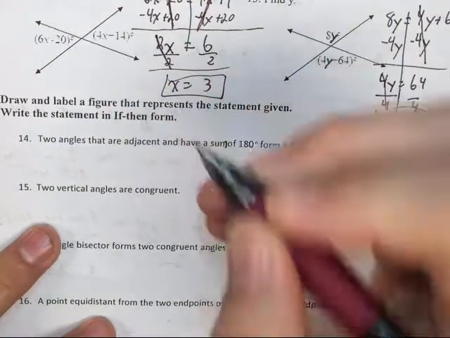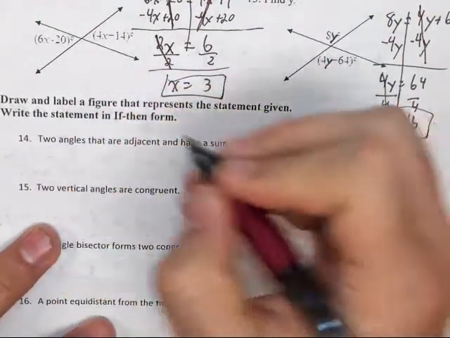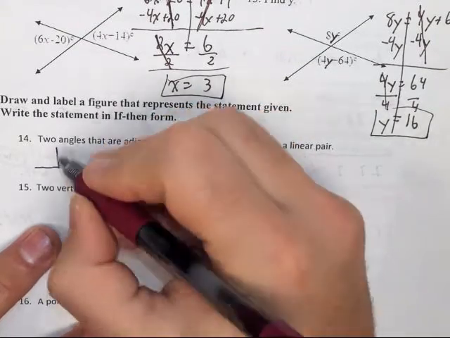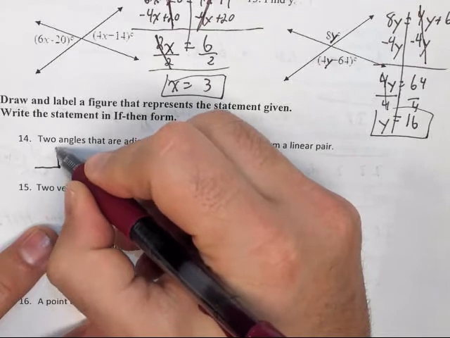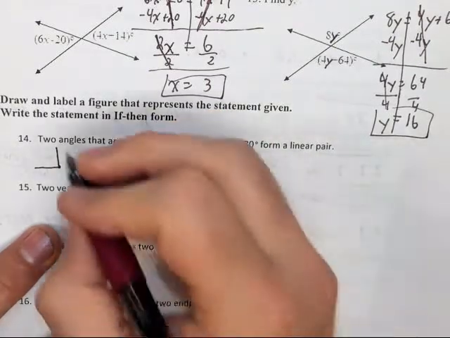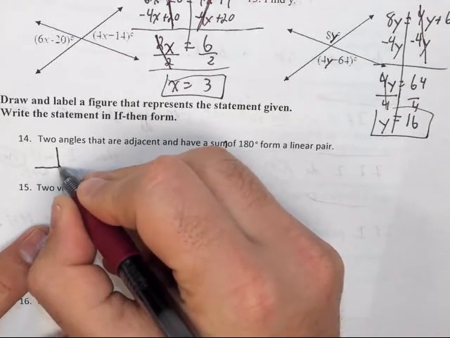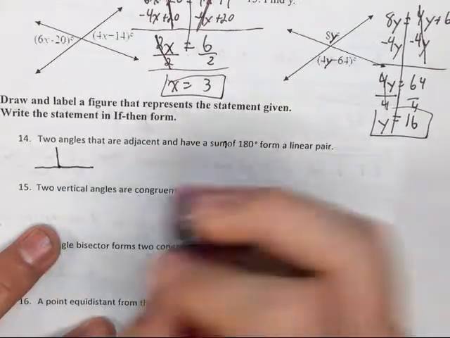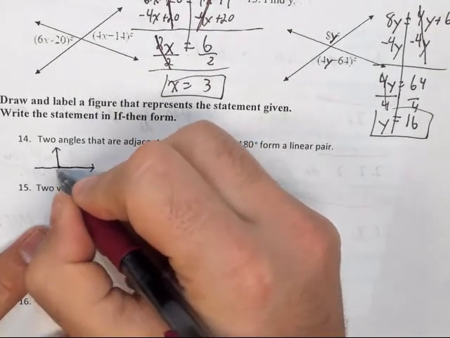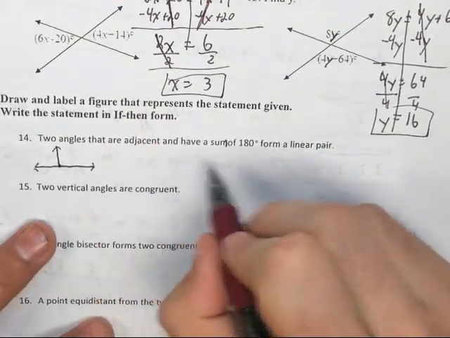Well, let's see, I've got two adjacent angles, which means that they've got to share a single side. So there's one. I know that my other angle has got to come directly out of the same vertex and share the same side. But it says it has a sum of 180 degrees. Well, for these two to have a sum of 180 degrees, then my other ray for the second angle would have to come in from exactly opposite, it'd be an opposite ray to the one on the left. So it looks like, yeah, there's my figure of it.